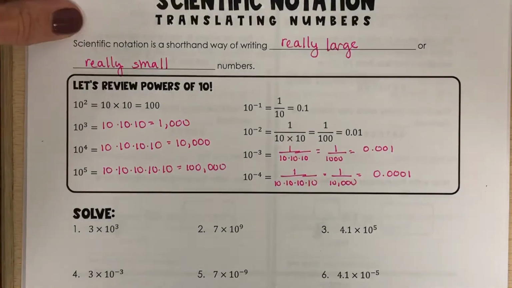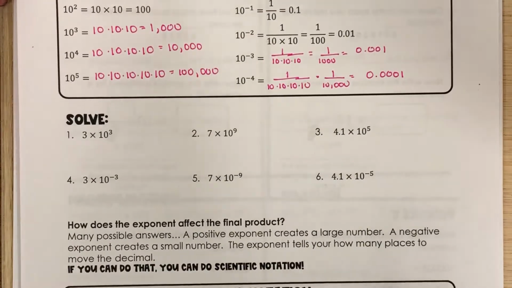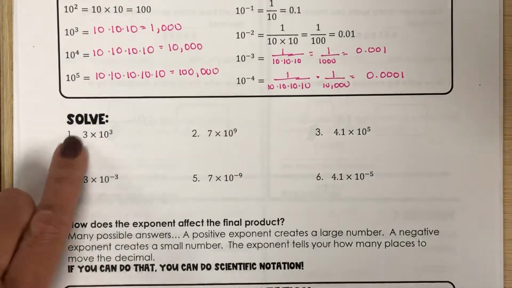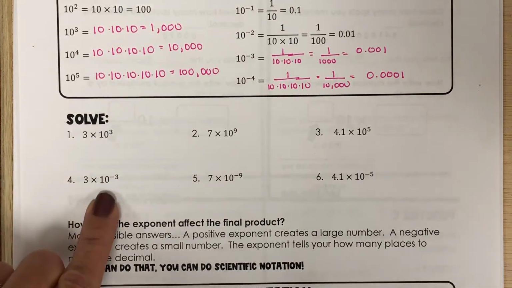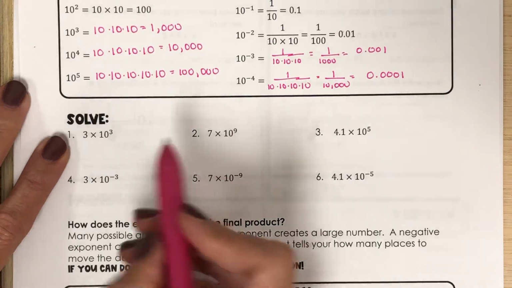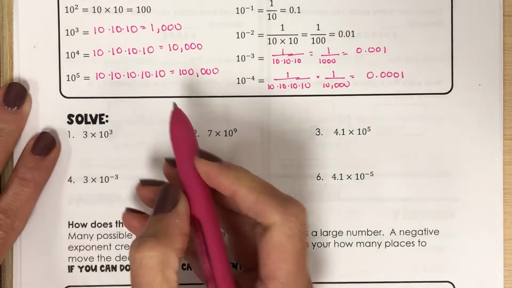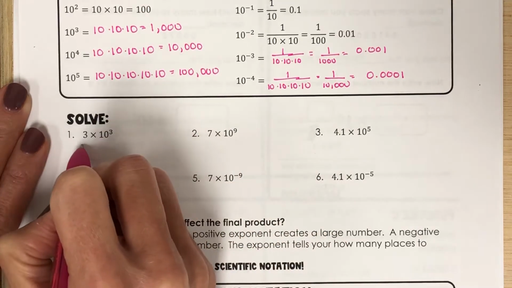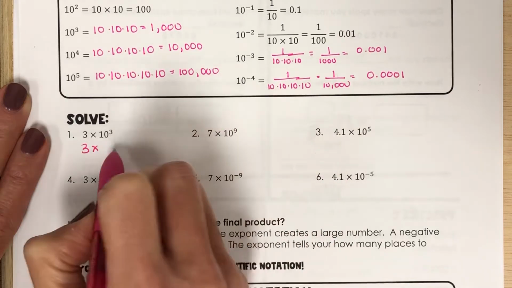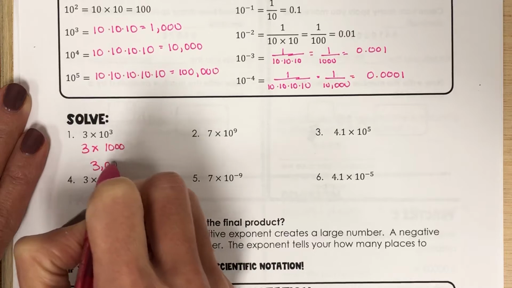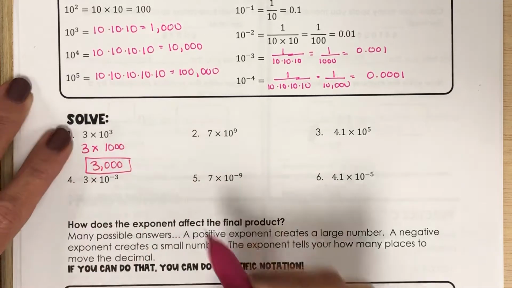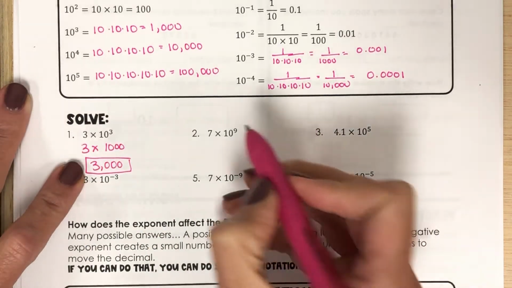So those are just kind of our reviews of powers of 10. So what scientific notation is, it's taking a digit and multiplying it by a power of 10, either a very large power of 10 or a very small power of 10. So what this looks like, number one, 3 times 10 to the third. That's really just saying 3 times, well, 10 to the third is 1,000. So that is 3,000. So 3 times 10 to the third is just saying 3,000.